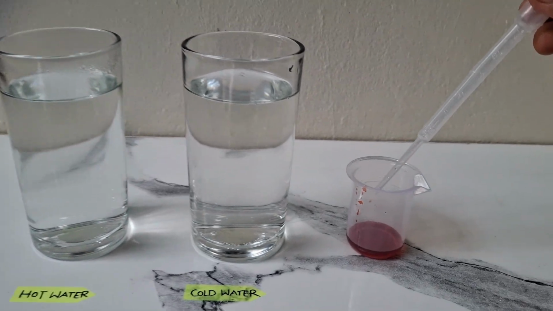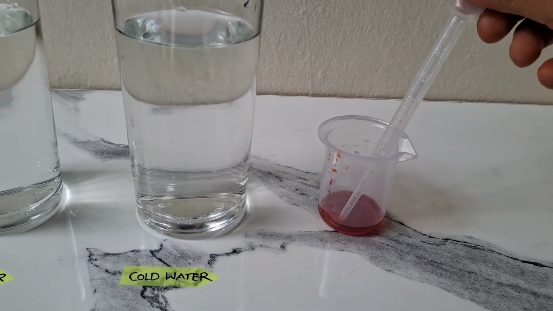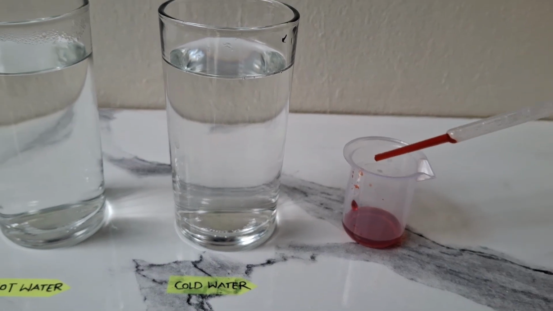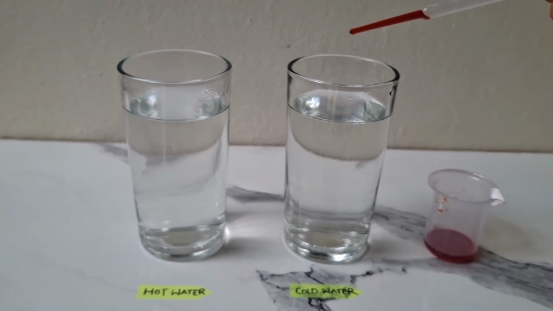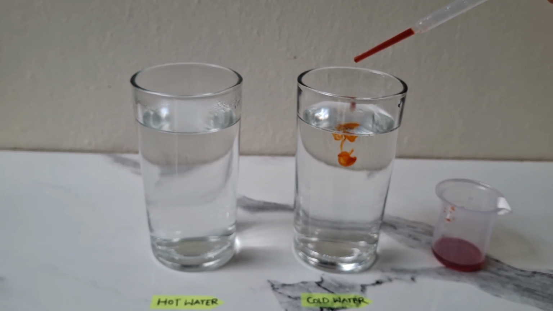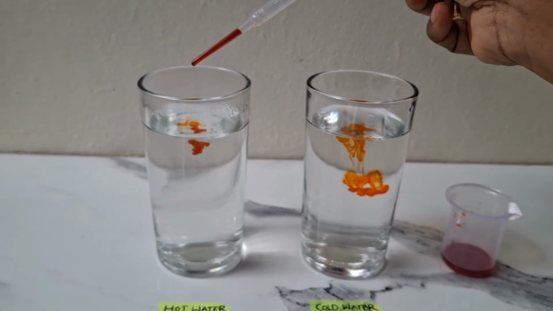Using a dropper, add 1 drop of food color to the center of the cold water. Now, using a dropper, add 1 drop of food coloring to the center of the hot water.